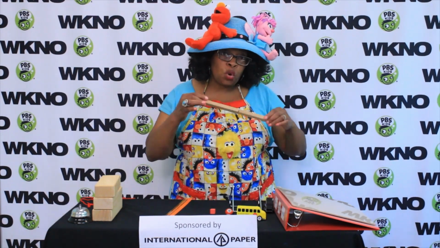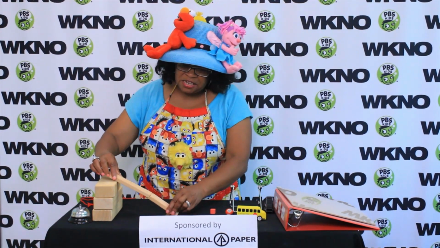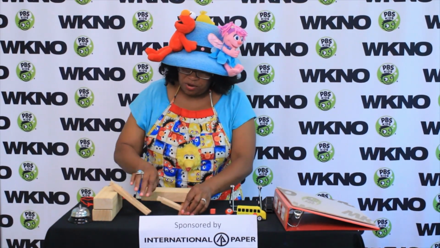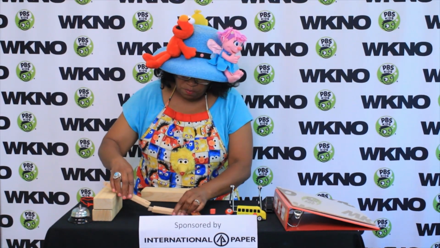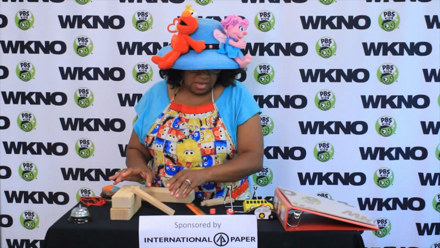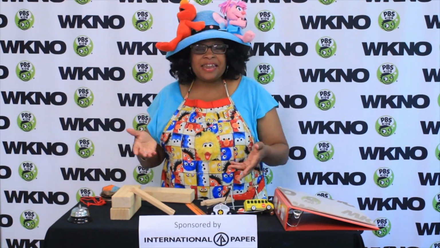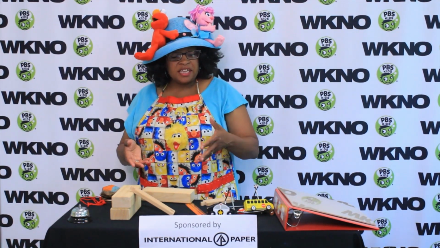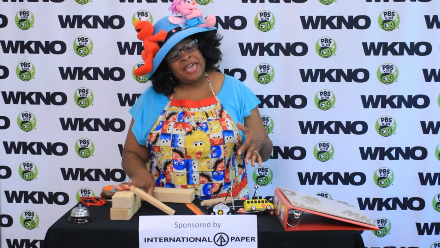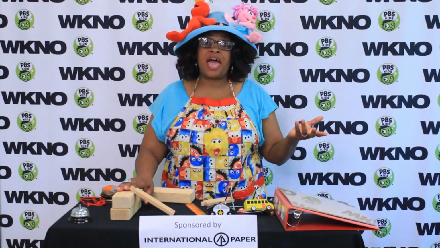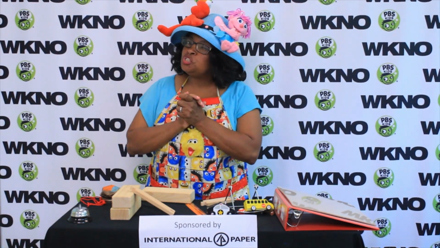Now, you also have toys that can be inclined planes, just like this one. But I think I want to make this just a little bit shorter. Okay, I can make this inclined plane even higher, and it still works. And you can look at the speed of the items that come down the inclined plane if you'd like to do that.